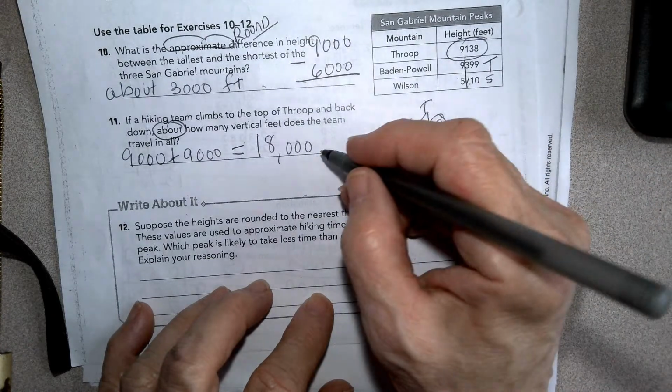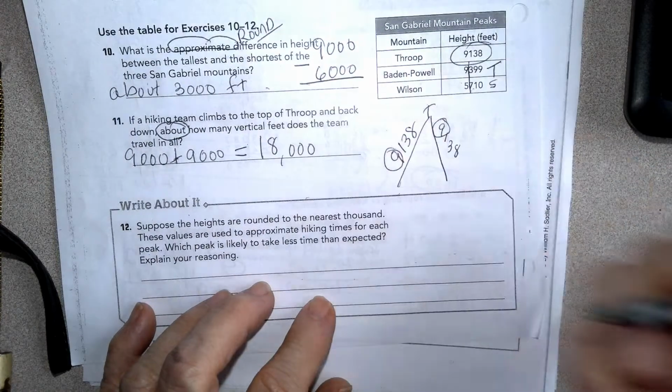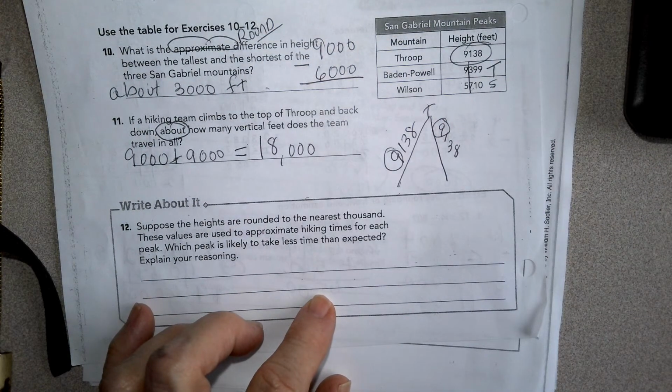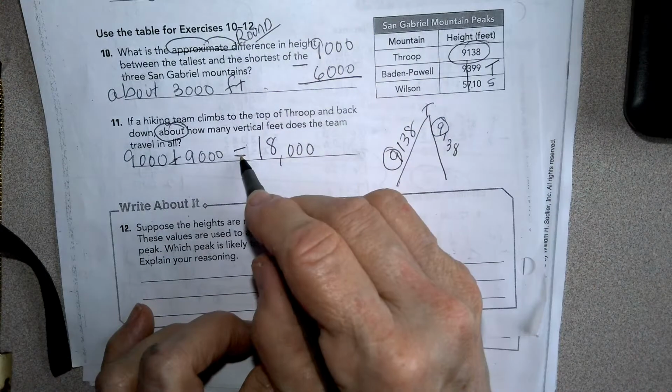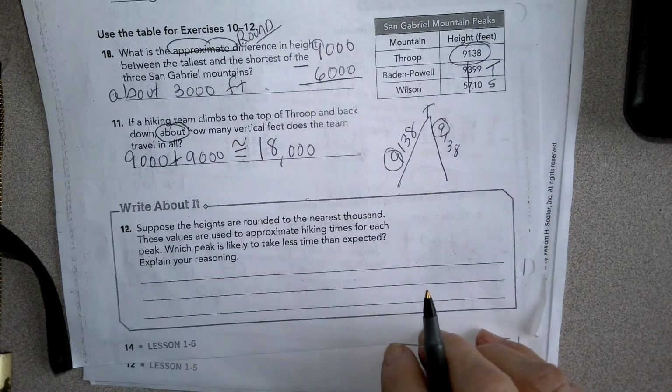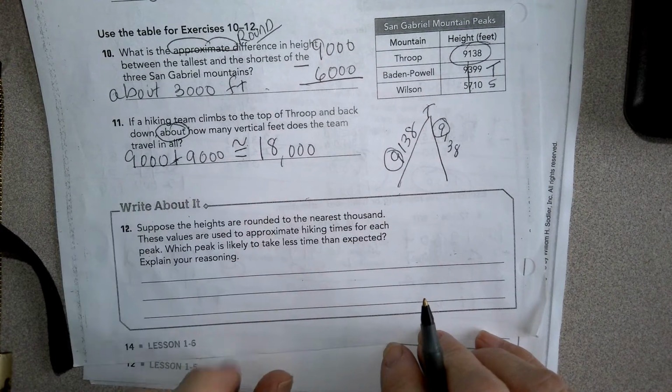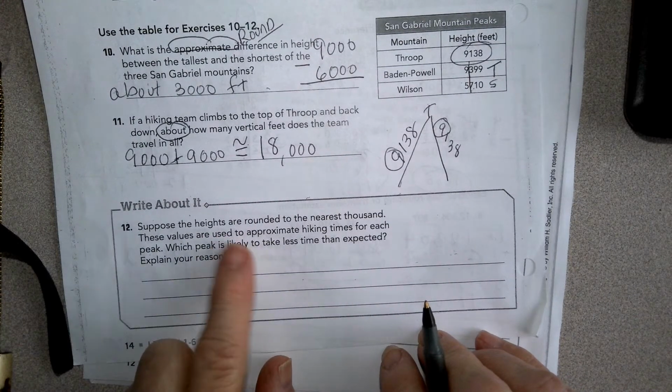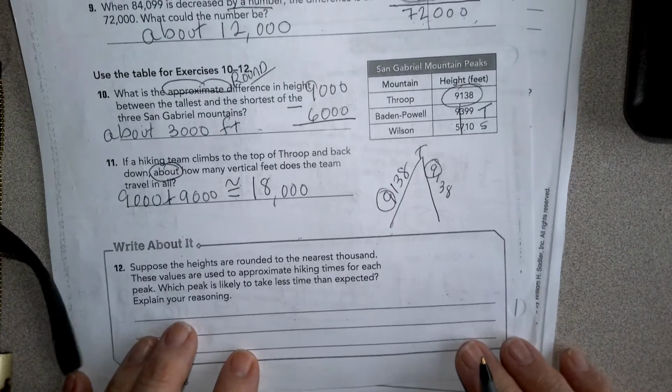Vertical. So it's about. By the way, this little squiggly line that I'm about to put, I put it over an equal sign. That means approximately. So you might want to write these down.